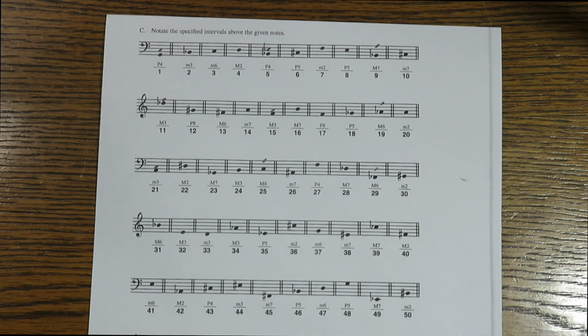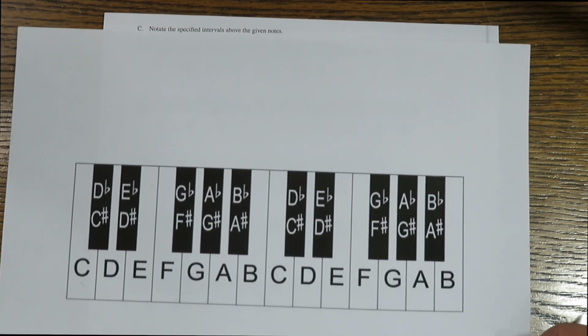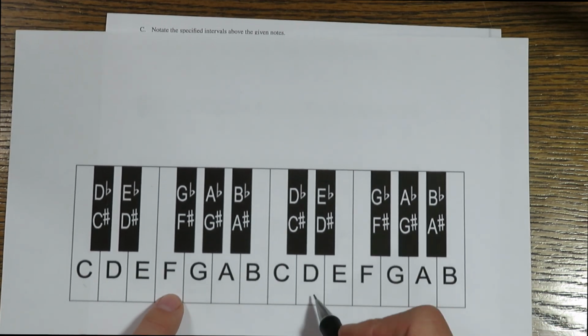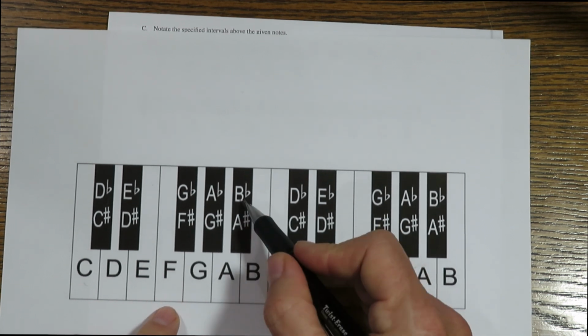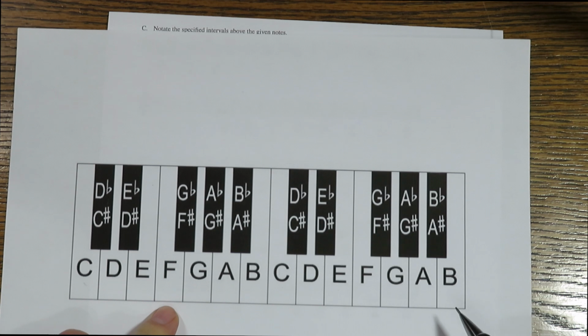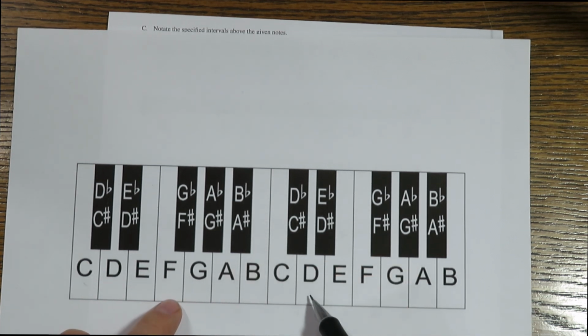Okay. So let's check this out. F to D, that is part of the major scale, right? Because we have a B flat in the key signature only. Whole, whole, half, whole, whole. So that would be a major sixth.